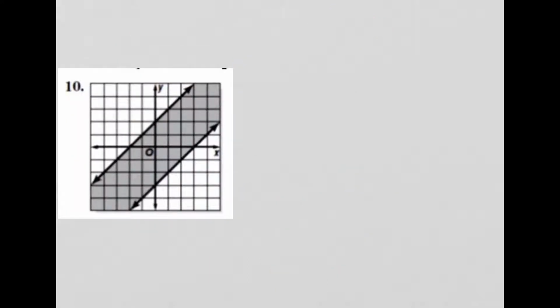Okay, last one, number 10. You get to write the system this time. First thing, let's figure out what's the equation of that line. Okay, starts at 2, plus 2. My slope is going up 1 over 1. Okay, so that's up 1 over 1. x, y equals, that would just be the line. Well, looks like it's everything underneath there, so I don't know.